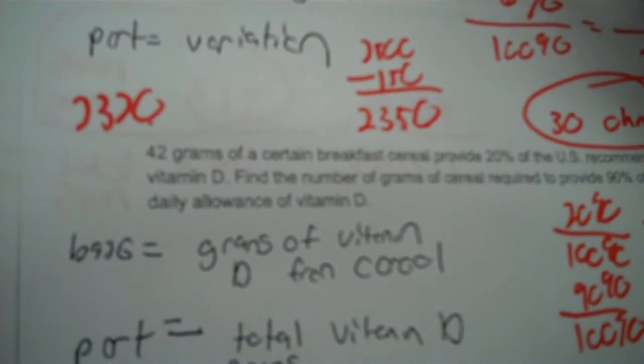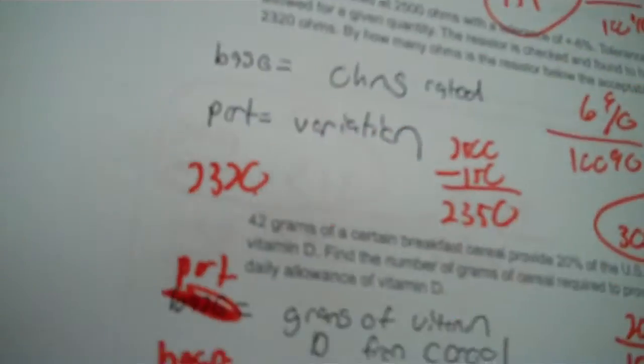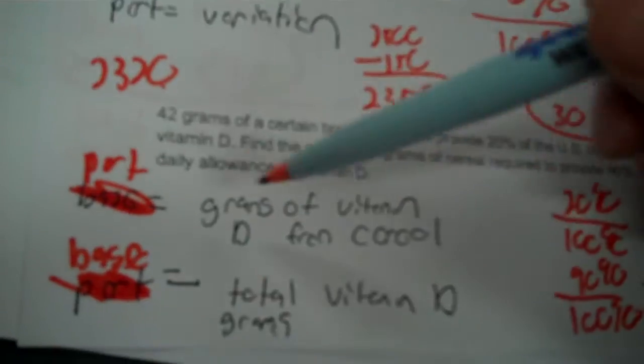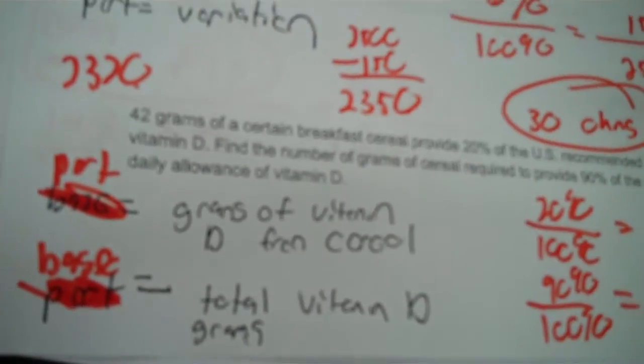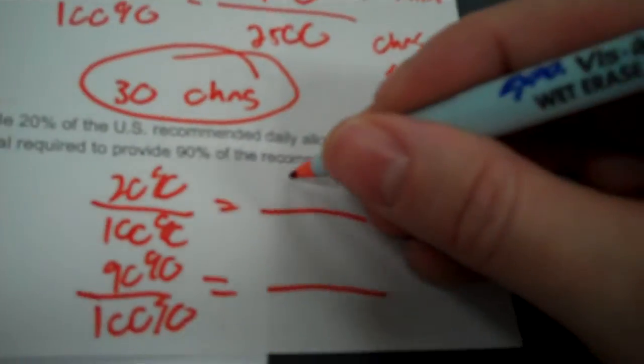Or wait a second here, do I have this mixed up? These are messed up again. Part, base. Okay, remember the part's on top, the base on the bottom. The part is the grams of vitamin D coming from the cereal. So the 42 grams of a certain breakfast cereal, the 42 is coming from the cereal.